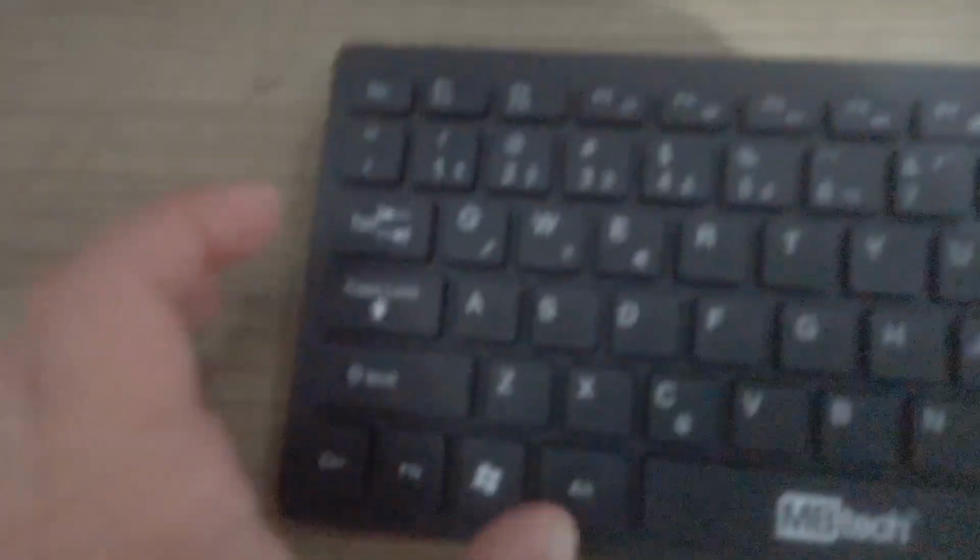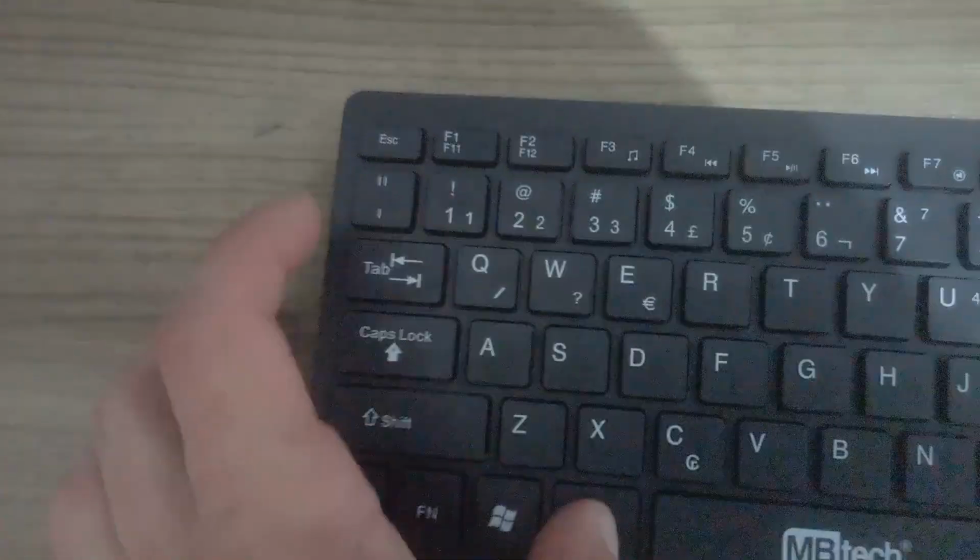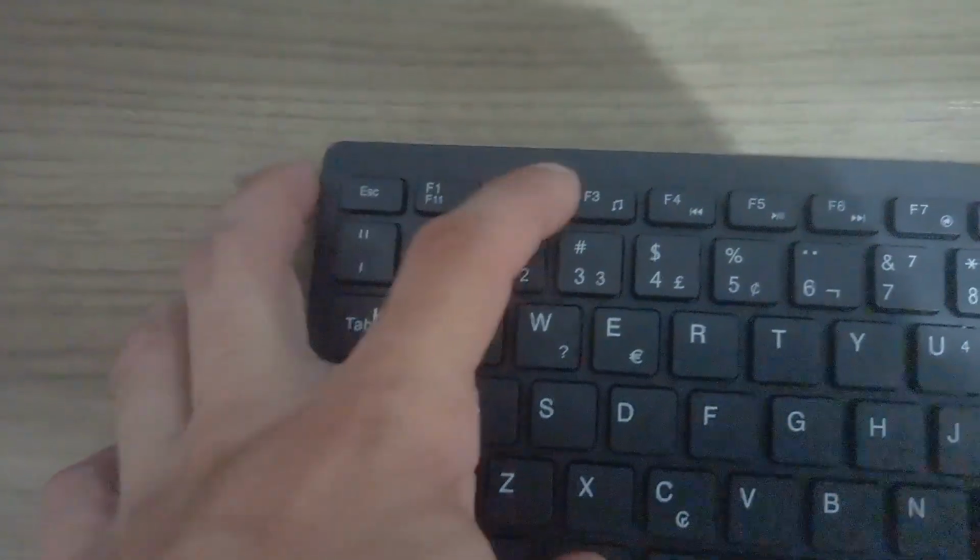So I needed to choose XFCE because I need to access the TTY terminal. I need to press Alt F1 or F2 and go to the terminal.